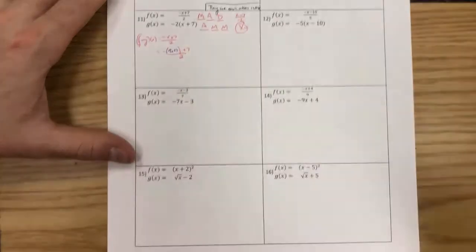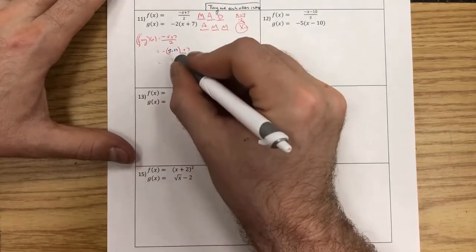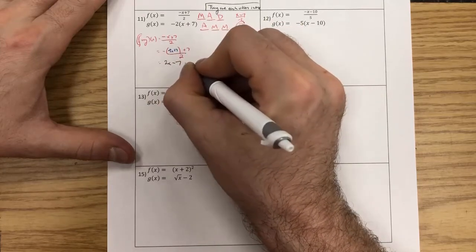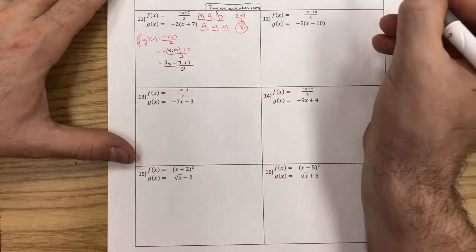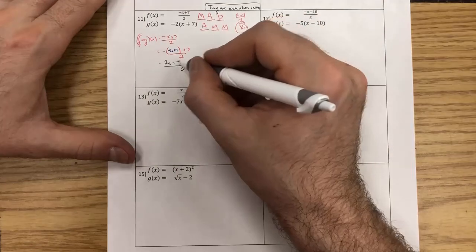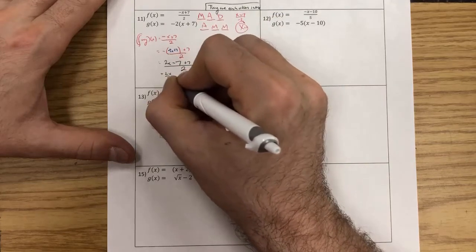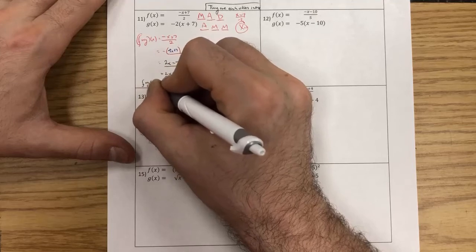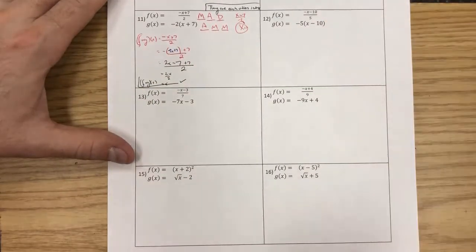So when I multiply that negative in, sorry, I paused for a second. Multiply that negative in, that's going to give me a 2x minus 7 plus 7 all over 2. So work it out, the minus 7 plus 7 is going to cancel out, so I have a 2x over 2, which is an x. So f of g of x. So lo and behold, that actually does check out.